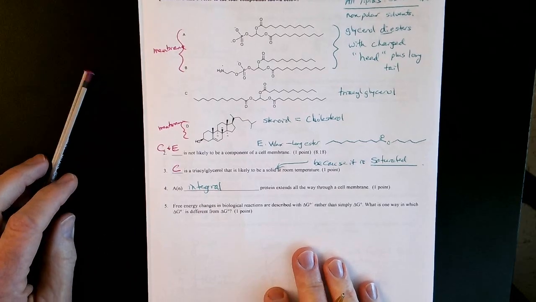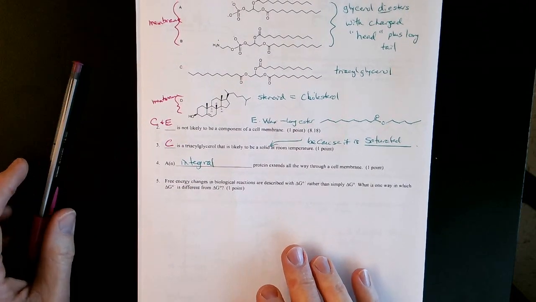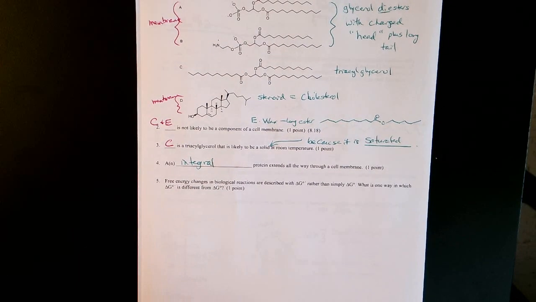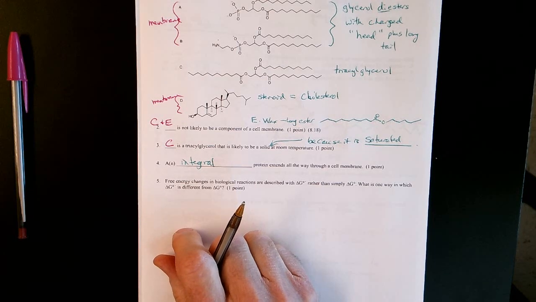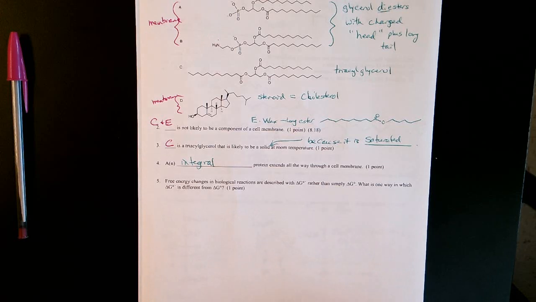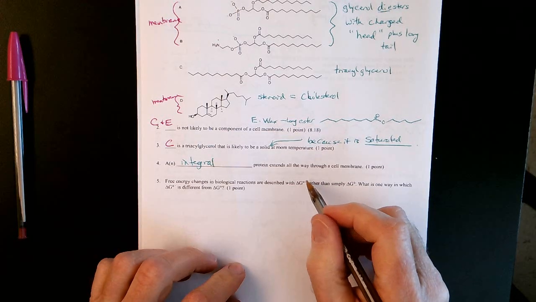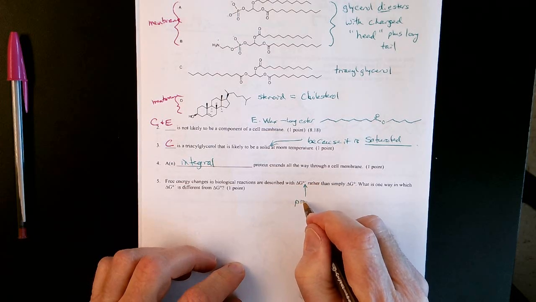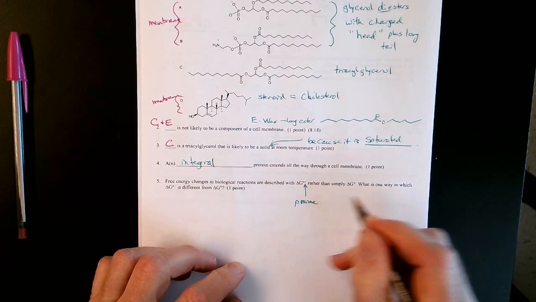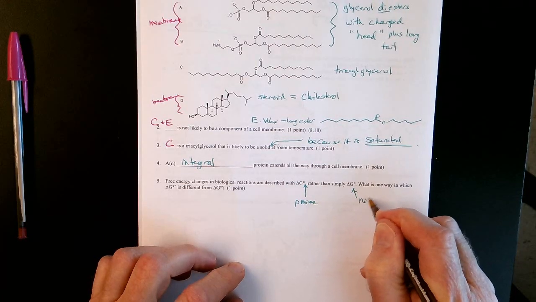There are enzymes that catalyze reactions on the outside and then talk to the inside, so they need to be integral. Poke all the way through. Okay, so here's the next question. This will entail just some knowledge of this, and here's the difference. This is prime, and this is not prime.